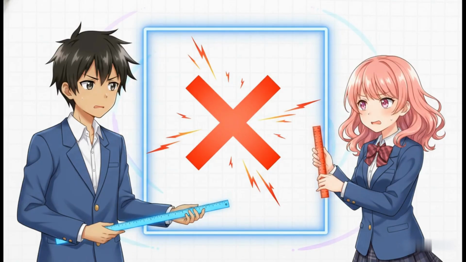Before you multiply anything, and I mean anything, your units have got to be the same. This is, without a doubt, the number one rule. It'll save you from so many common mistakes. You just can't mix meters and centimeters.